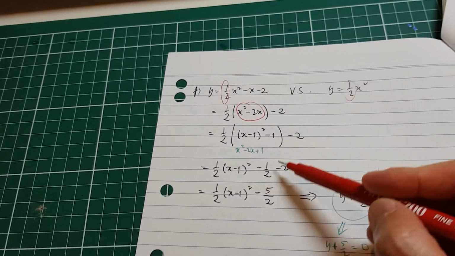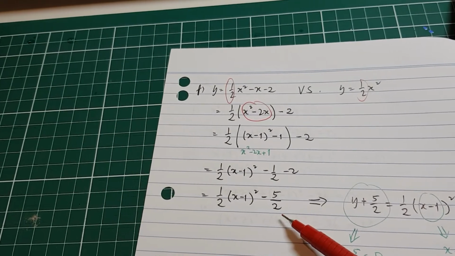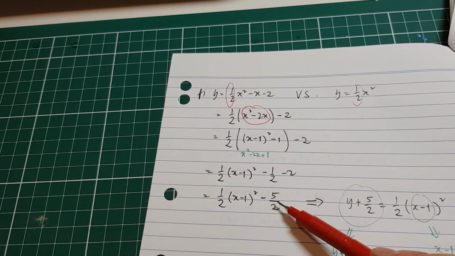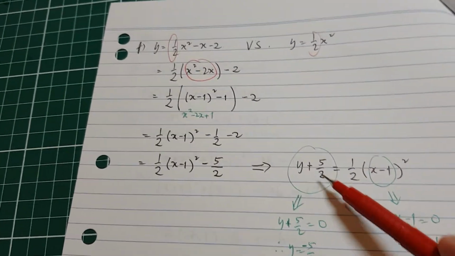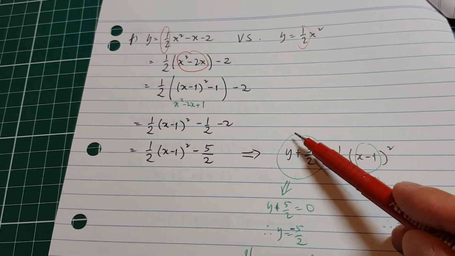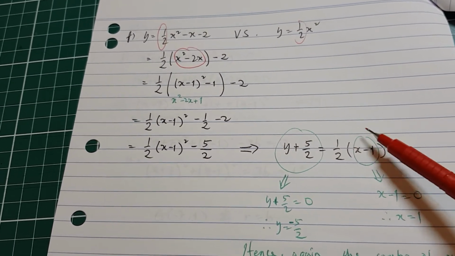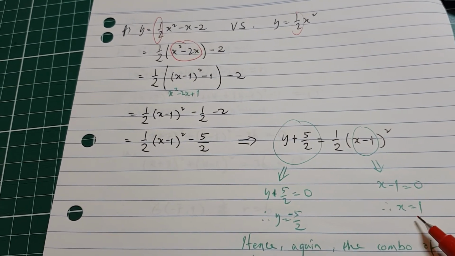Putting those two together, minus half and minus 2, you get -5 on 2. Okay, so again, the same sort of deal. Move the constant over to the other side and bundle it up with the y, and you look for the y value that makes the whole left-hand side 0, and also the x value that makes the bracket 0. Then you get that and that.